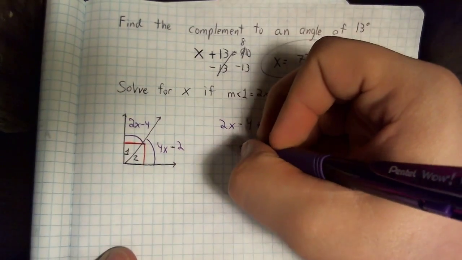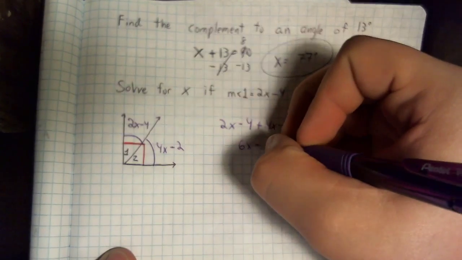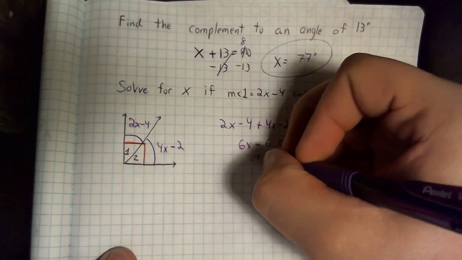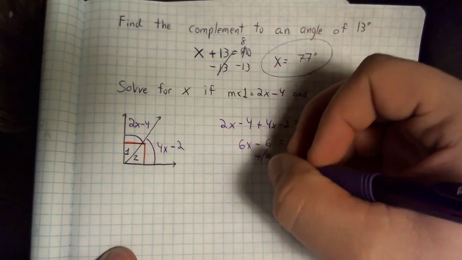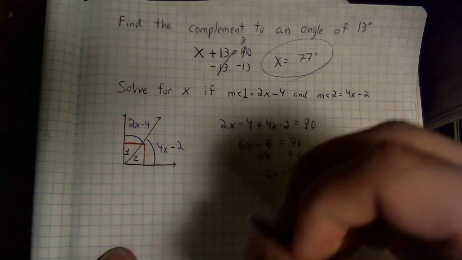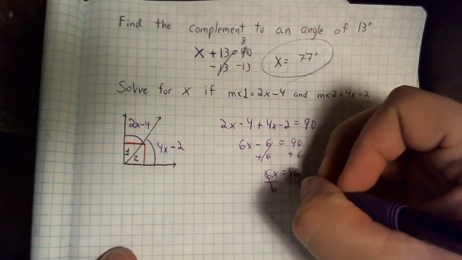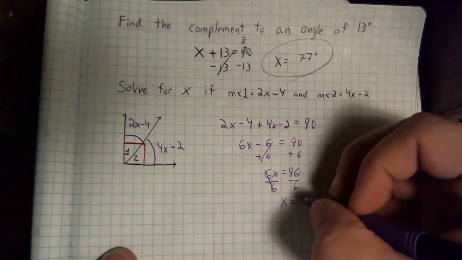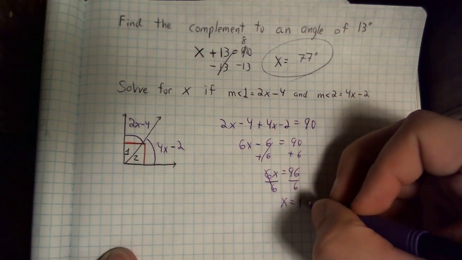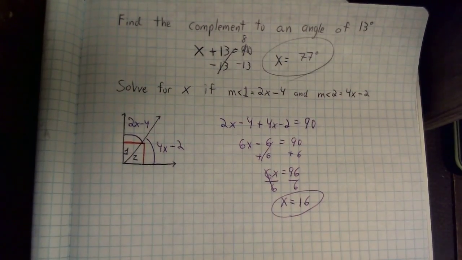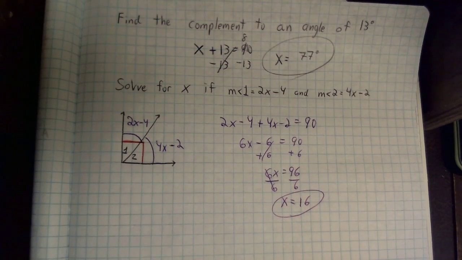Combining like terms, that gives me 6x minus 6 equals 90. I'm going to have to add 6 to both sides. And last step would be divide by 6. 6 goes into 9 one time. That leaves me with 36 divided by 6, which equals 6. So x equals 16. Again, we don't have to worry about plugging anything in. We're just looking to solve for x.